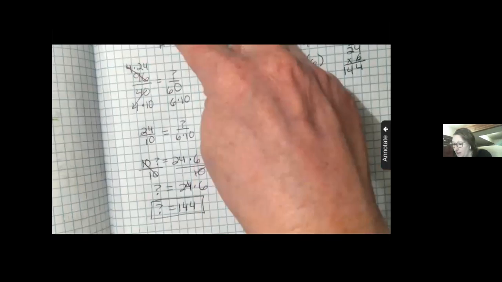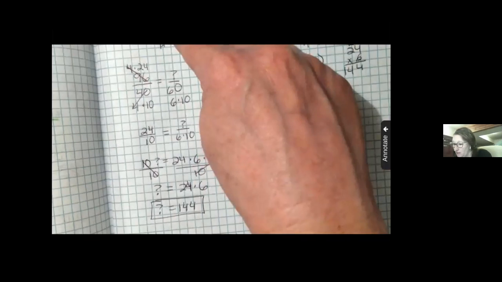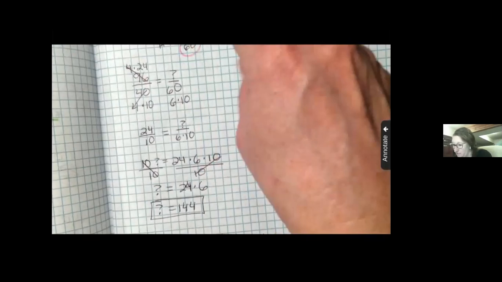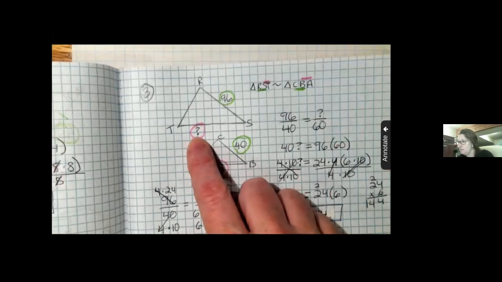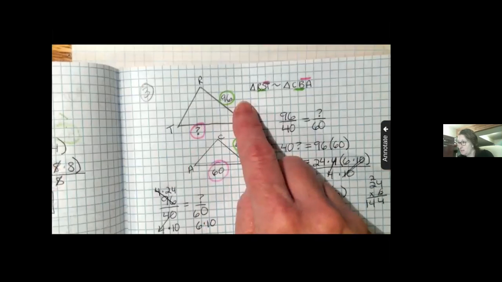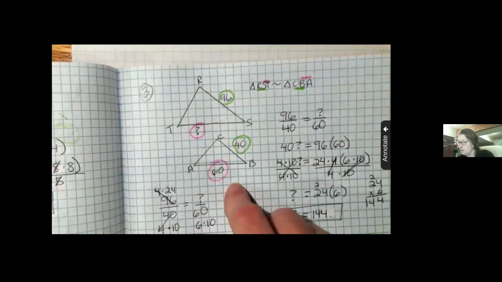Now, when you get the answer, go back and look at the drawing and see if it makes sense. Like if I were to get, basically, 70 here, okay? Well, that's smaller than 96, and that doesn't make sense because 60 is bigger than 40.